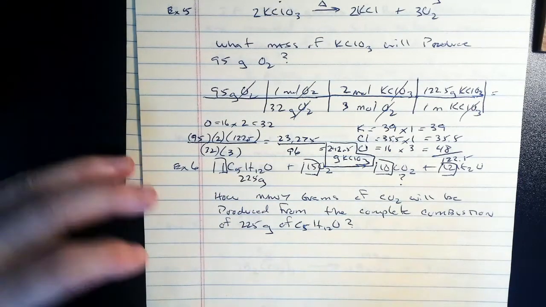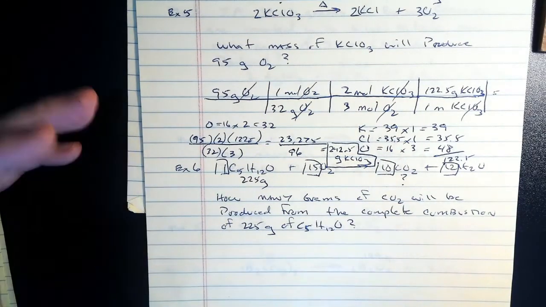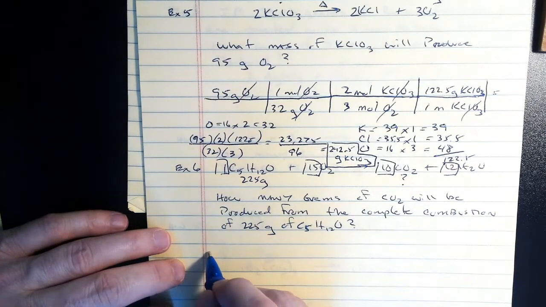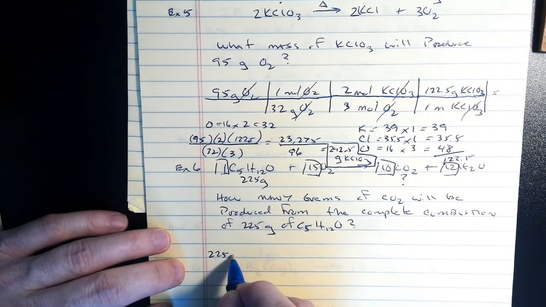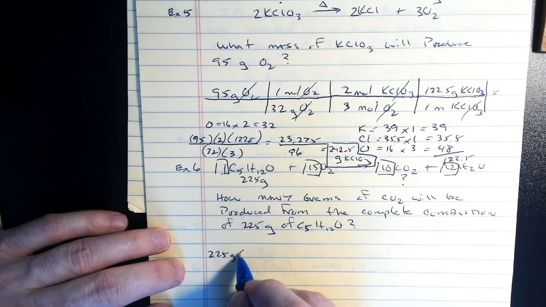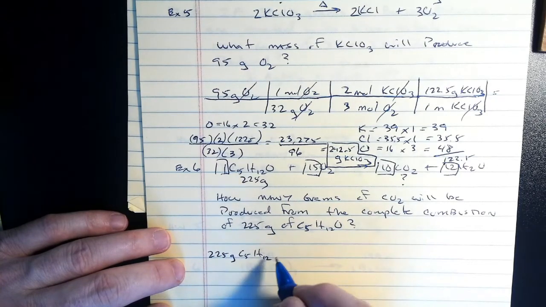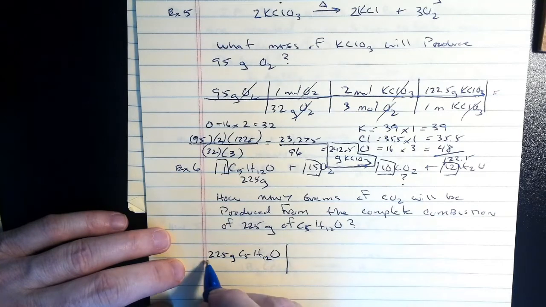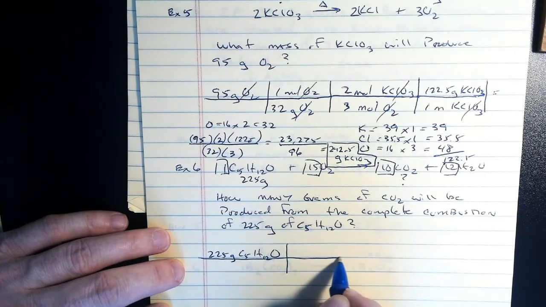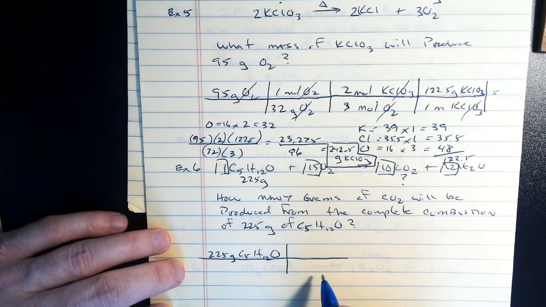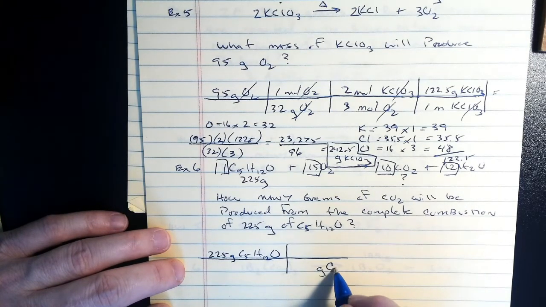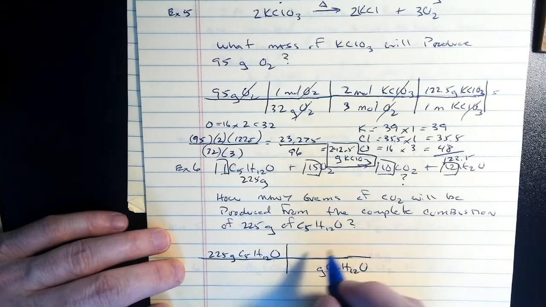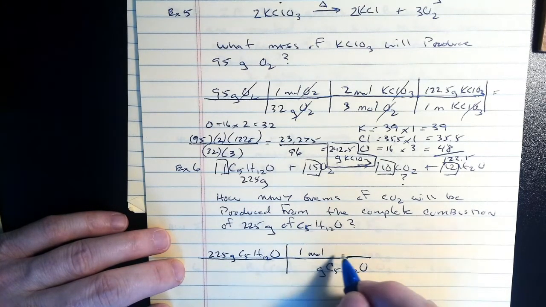So where do we start? With what you're given. So we're going to start with 225 grams of C5H12O. And now I got lots of room. Okay, so we're going to have grams of C5H12O equal to 1 mole C5H12O.